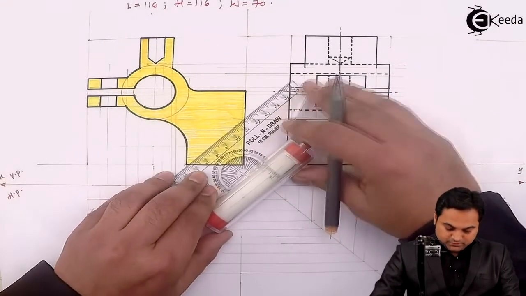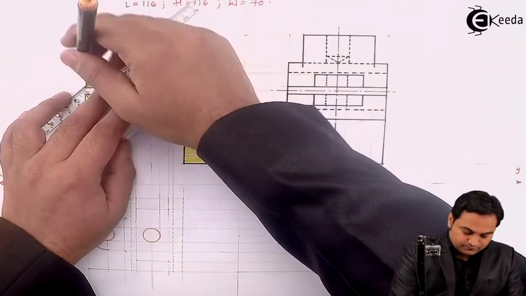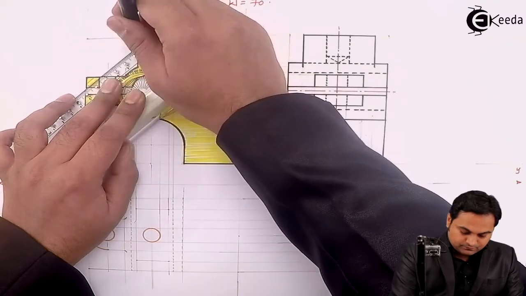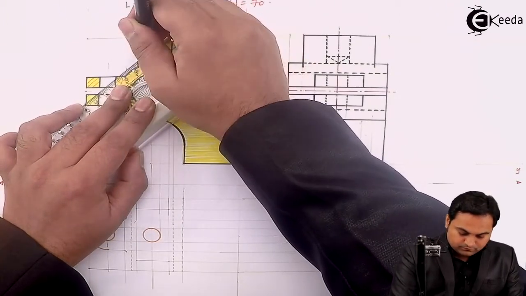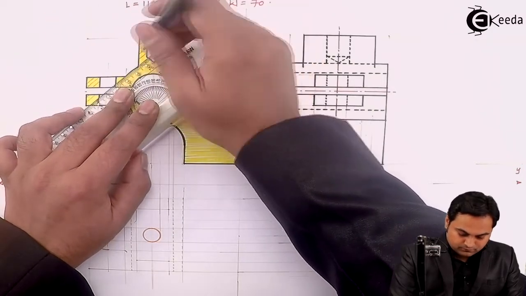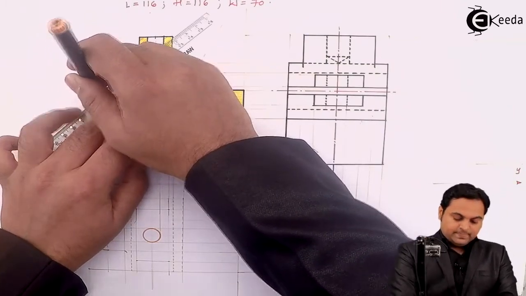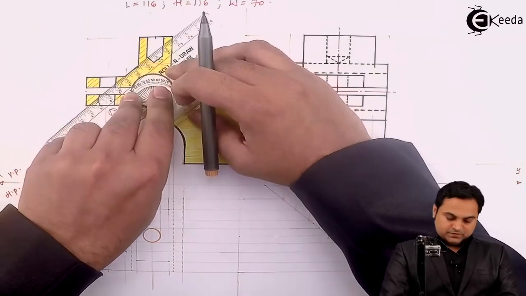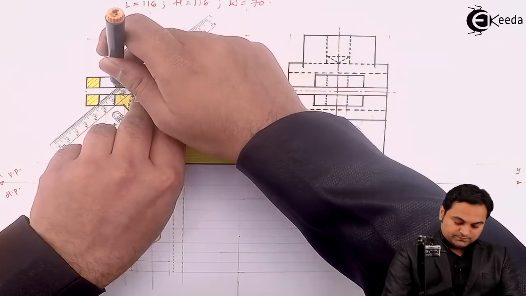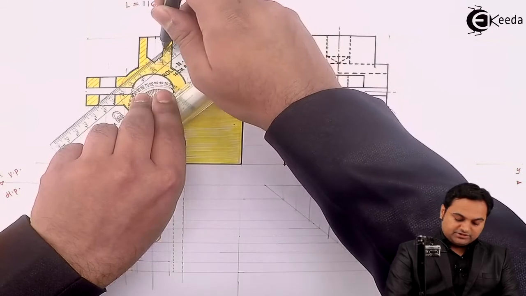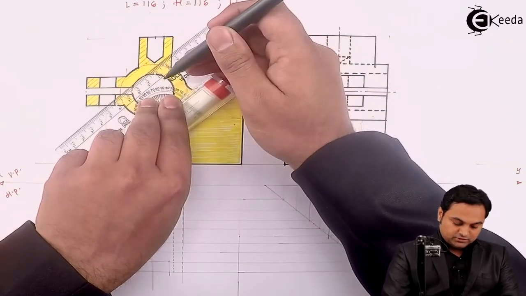First I'll draw them light, lines inclined at 45 degrees. These are the section lines which should be shown when the surface is cut. That is, whenever we are drawing the sectional view, we have to draw these lines as an indication.